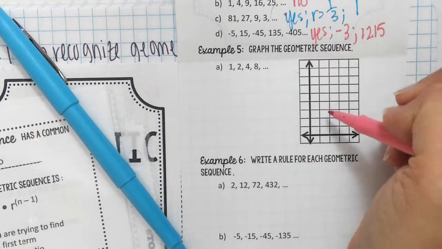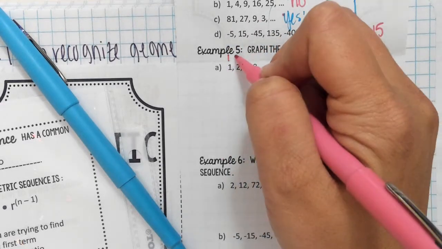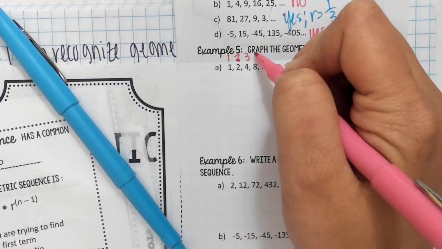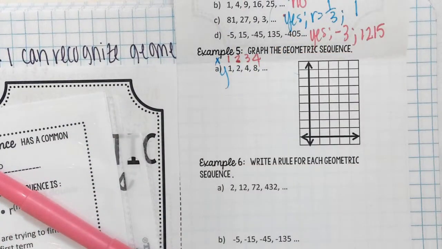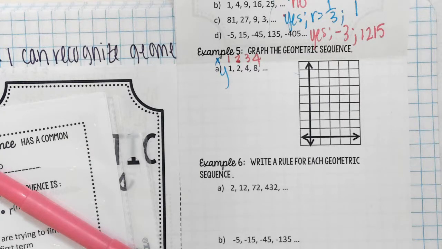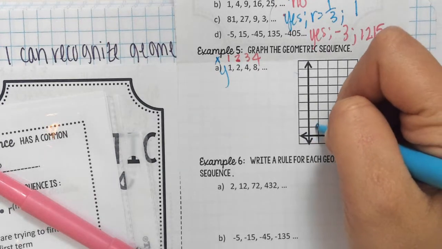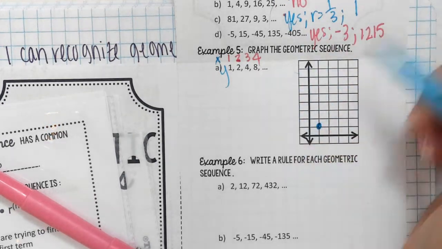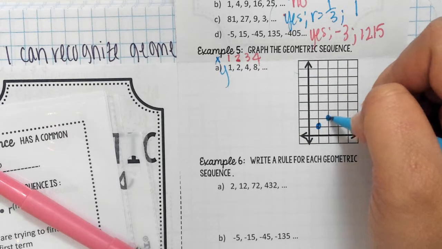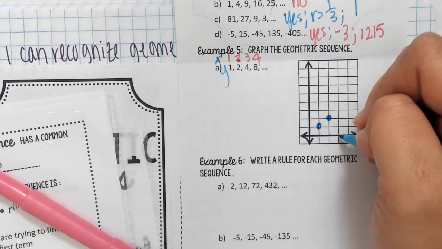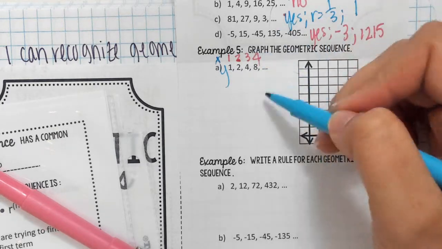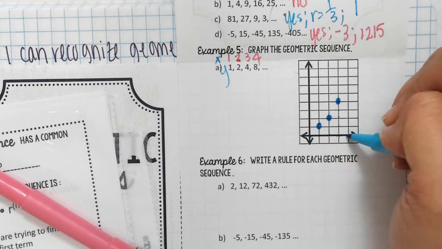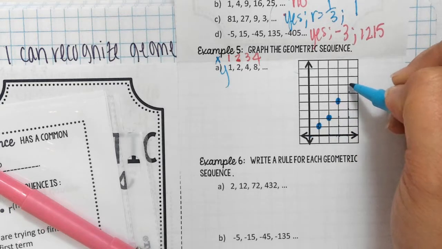Now, we graph it the same way we did yesterday. So this is the first term, this is the second term, this is the third term, this is the fourth term. So this is our x, this is our y. Yep, the number up top is our x, and yes, we go right 1, up 1. Now, how would we get to 2, 2? Right 2 and up 2. Okay, how would we get to 3, 4? Right 3, up 4. And how would we get to 4, 8? Right 4, up 8.